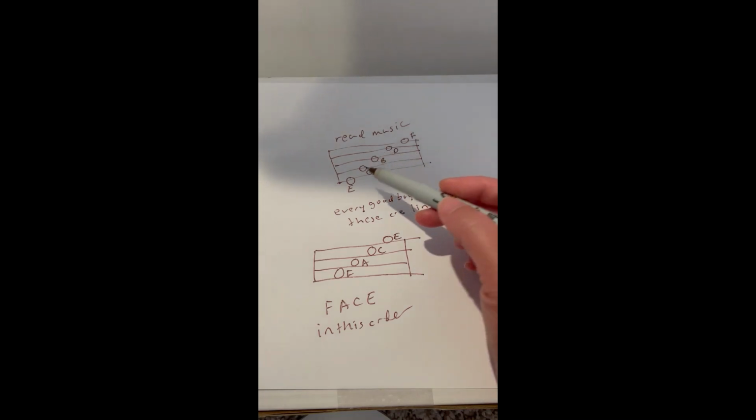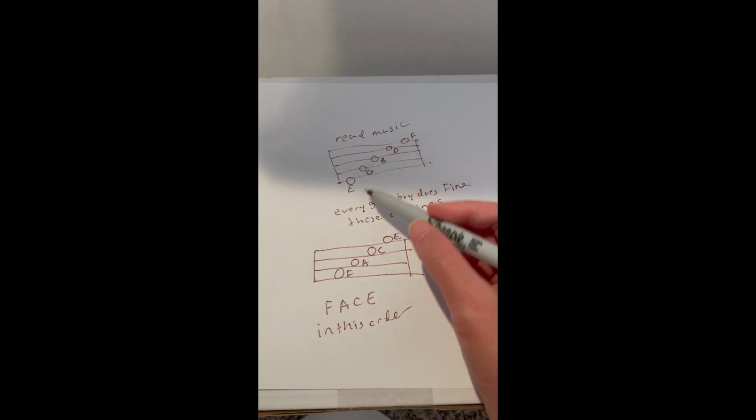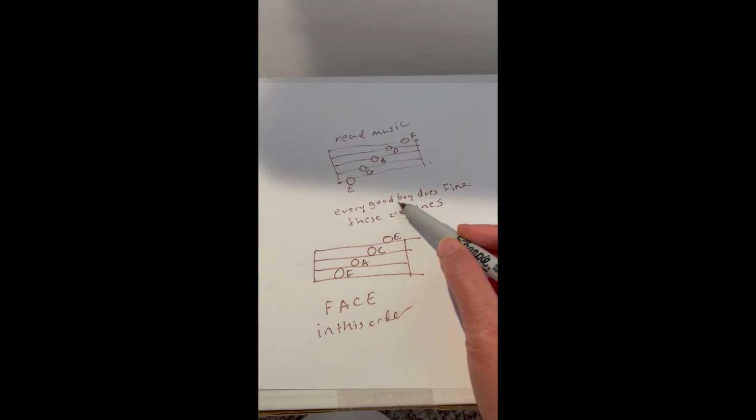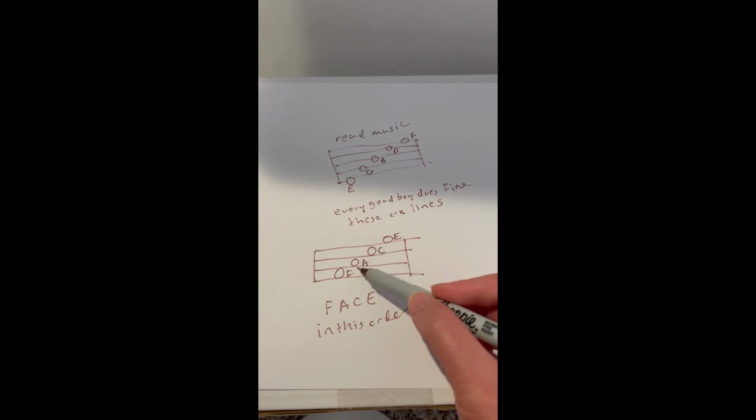Anyway, let's go over it one more time. Every good boy does fine. First, second, third, fourth, fifth. Every good boy does fine. Those are the lines. Now for the spaces, F, A, C, E. And that's very simple. You can memorize it as space.